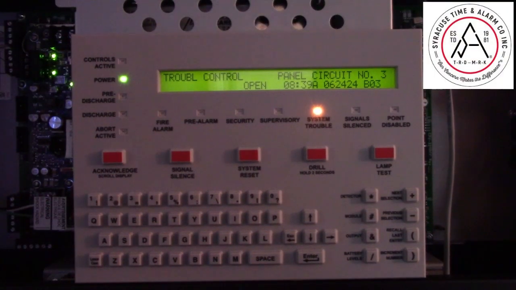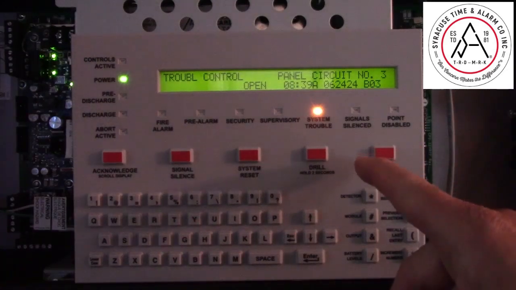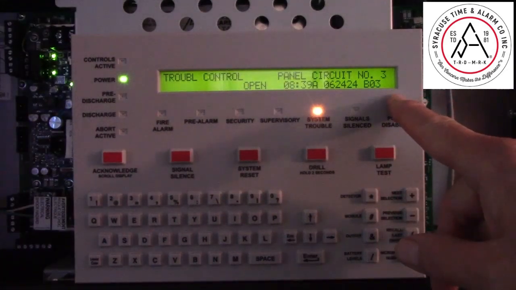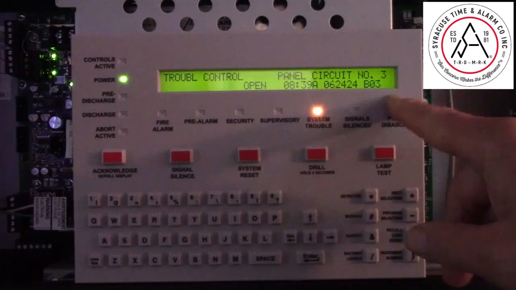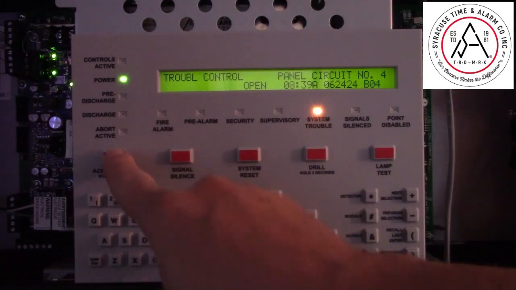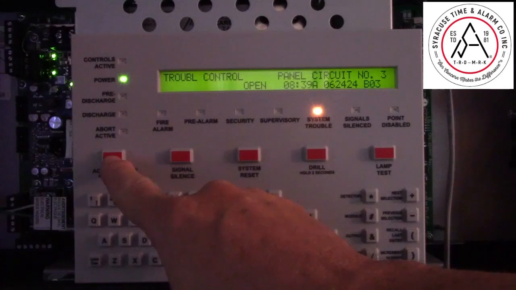This video is how to view multiple events on a Notifier 320 system. Currently there are two troubles on the system. The display should scroll between them approximately every 3 seconds, or you can use the acknowledge to scroll through those.